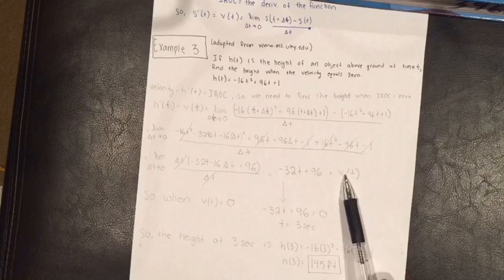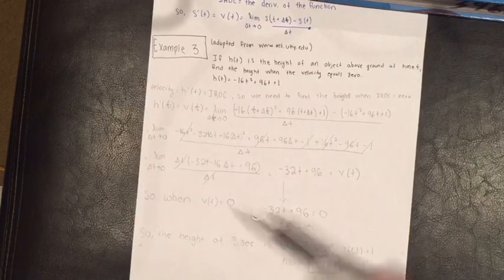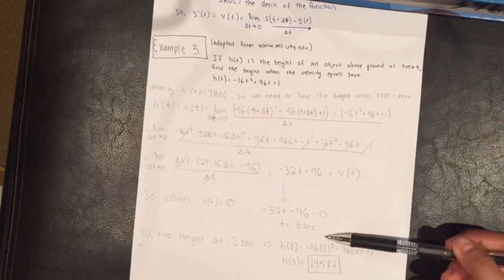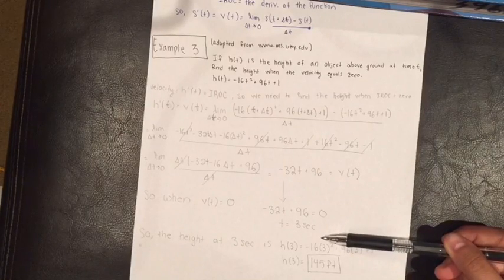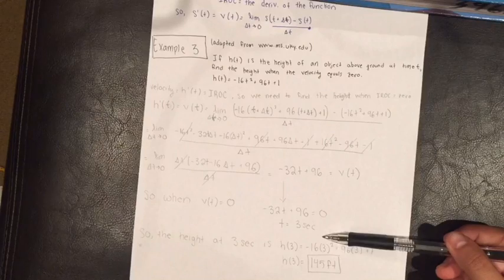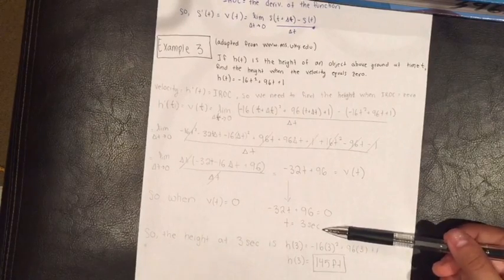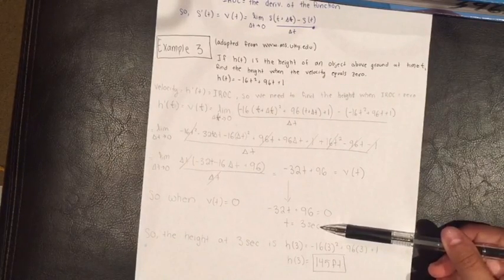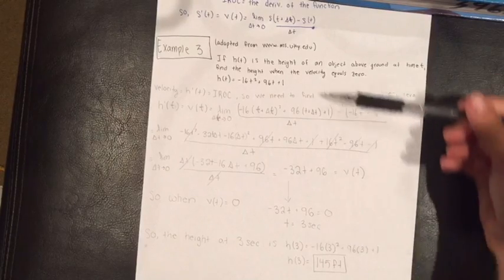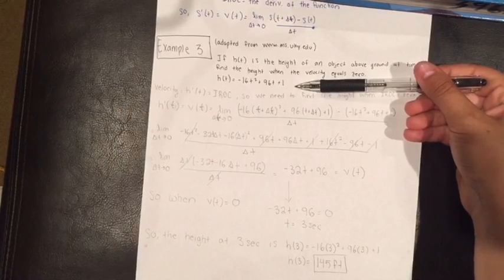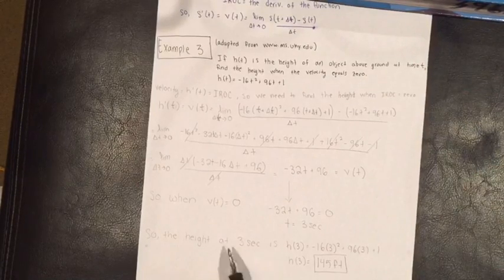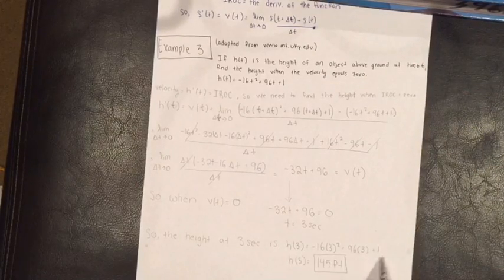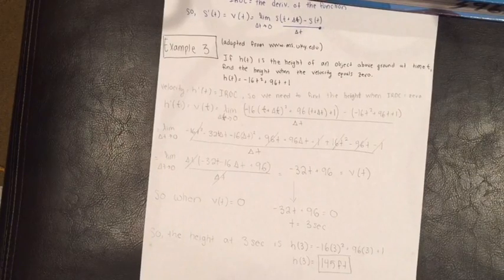Now, when you set this equal to 0 as it asked, you're going to find that t equals 3 seconds. Now that you have the time, you're going to need to find the height at that time. So to do so, you're going to use that height function that it gave you and plug in 3 as t. So the height at 3 seconds, h of 3, is going to equal 145 feet.